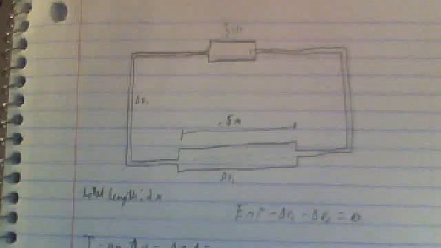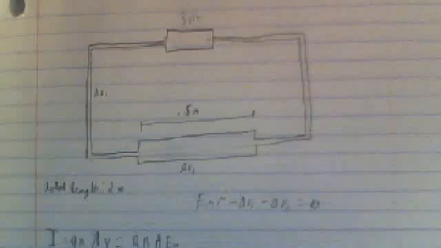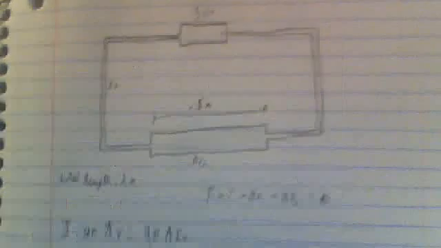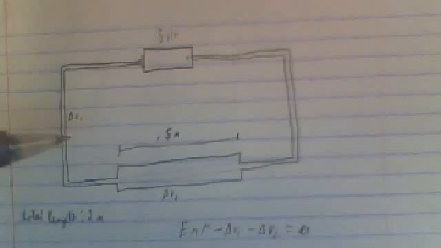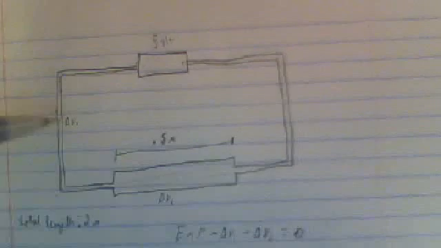Alright, today I'm going to go over some of the basic formulas and concepts of Chapter 19. So here we have a circuit, and it's just a battery with a wire connecting the negative and positive ends. It's got a thick area right here, and it's got thin wires on either side.